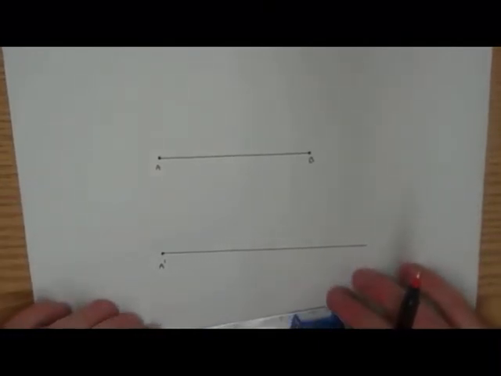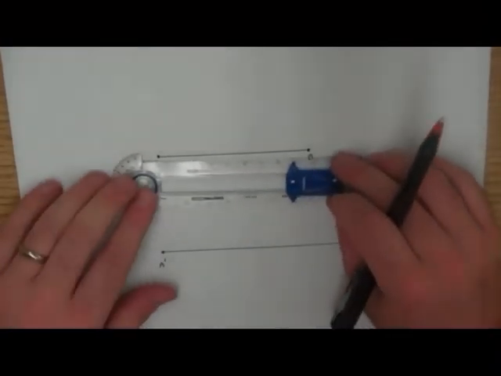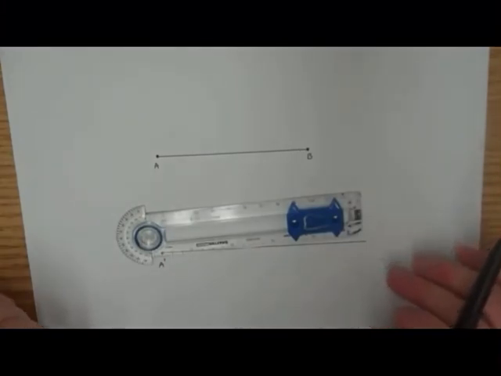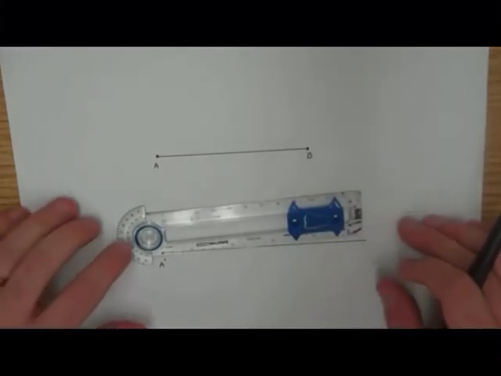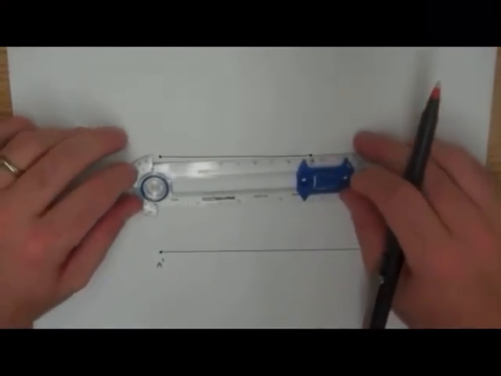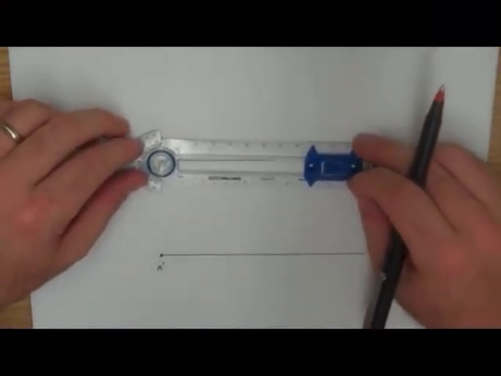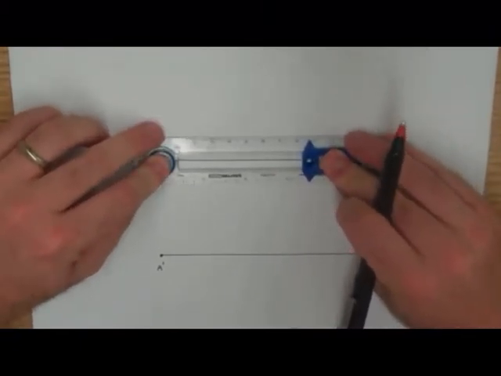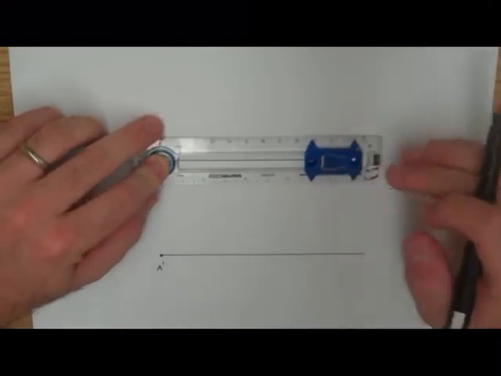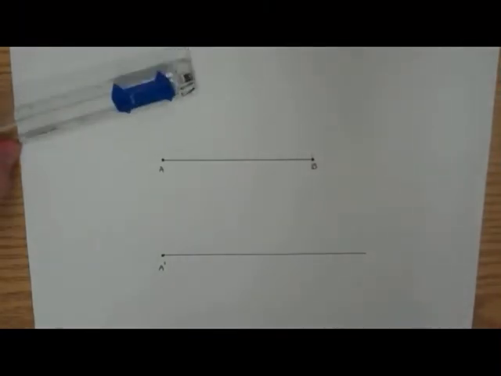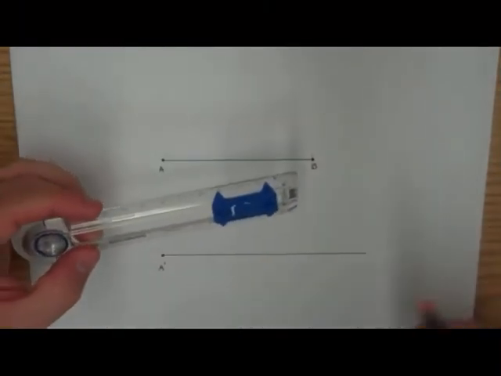Now in the world of constructions, the word measure doesn't mean to actually measure and say, oh, it's 10 centimeters long. That's not what measure means. In constructions, measure means to open up your compass the length of the segment. So I'm going to put the point of my compass right on A, and I'm going to open up my compass as wide as the segment. So if I make an arc here, you'll see that that arc actually intersects point B.